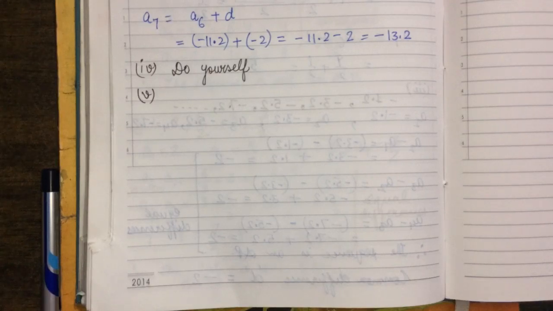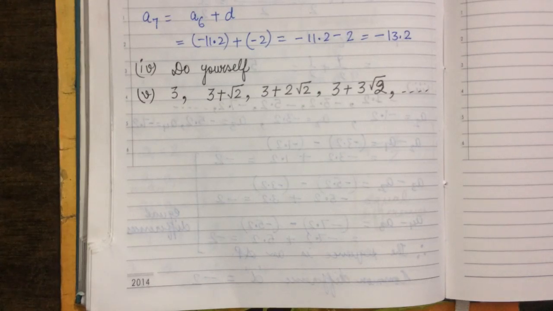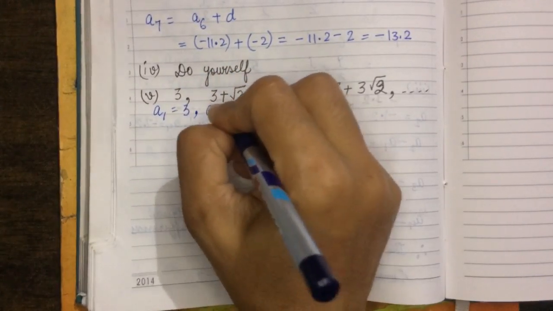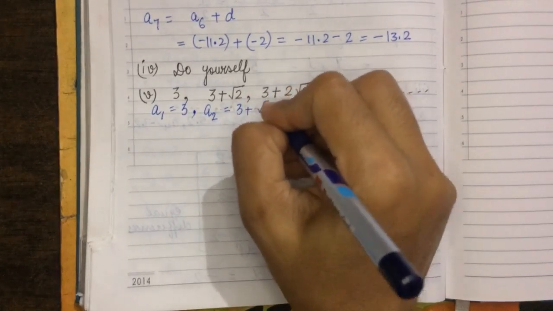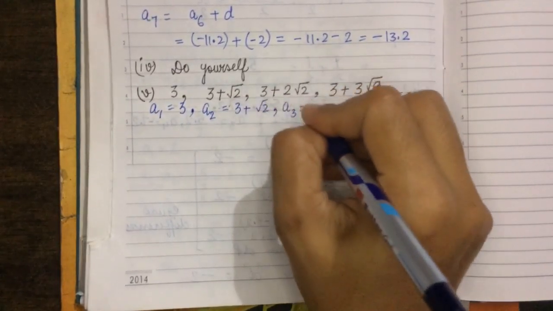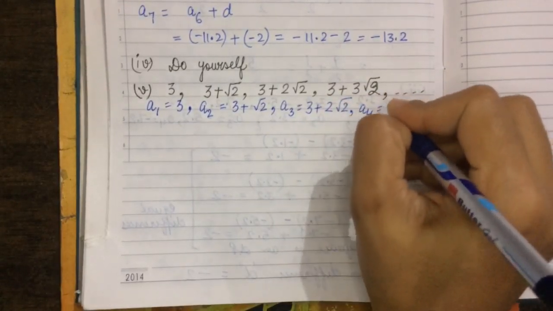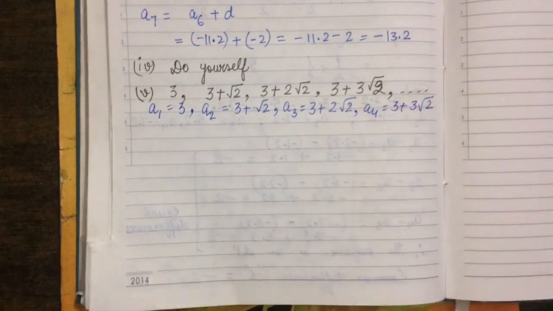Do the 4th part yourself. I'll be doing the 5th part with you now. 5th part, the sequence is 3 plus square root of 2, 3 plus 2 times the square root of 2, 3 plus 3 times the square root of 2. Again, we have been given 4 terms in the sequence. So the first term a1 will be 3. The second term a2 will be 3 plus root 2. Then a3, the third term, 3 plus 2 times root 2. And then the 4th term will be 3 plus 3 times root 2.